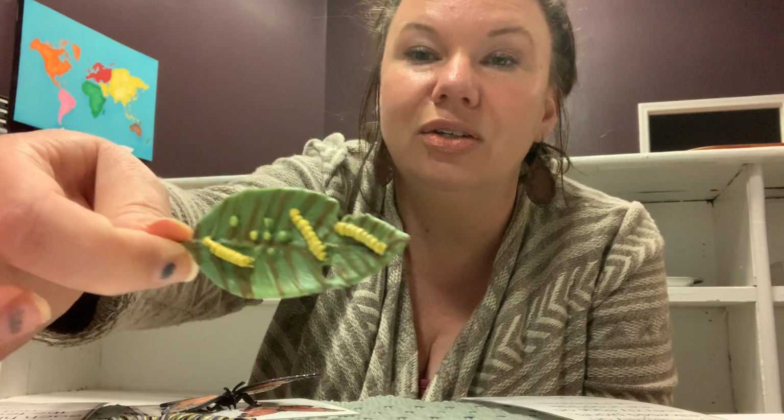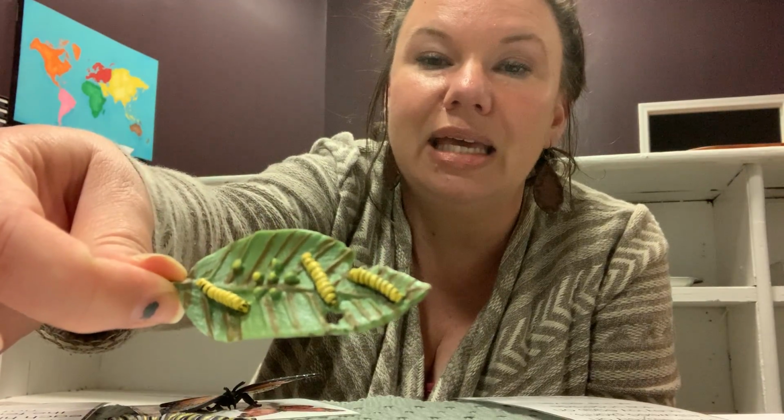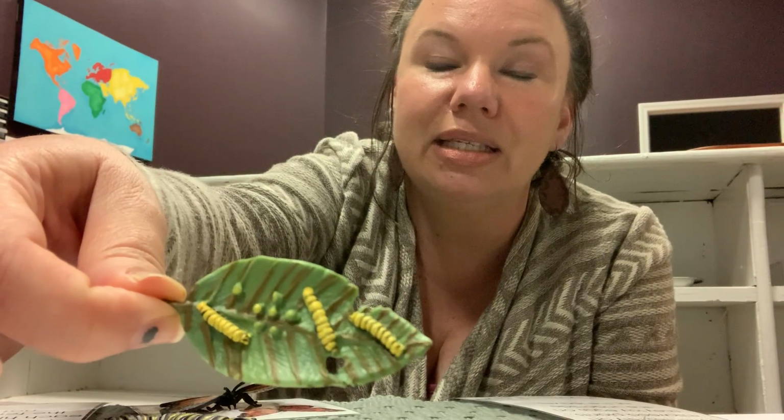So milkweed is important because that's where the butterflies lay their egg, and they lay it on the underside of the leaf. So here's a milkweed leaf, and on the underside, that's where you see the eggs. Can you see the little tiny eggs? And then you see some of the caterpillars starting to hatch out 4 days later.